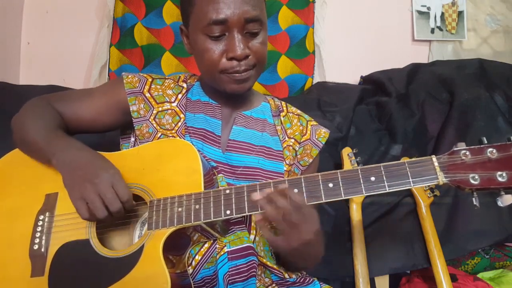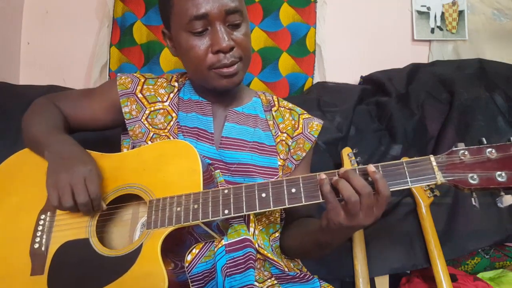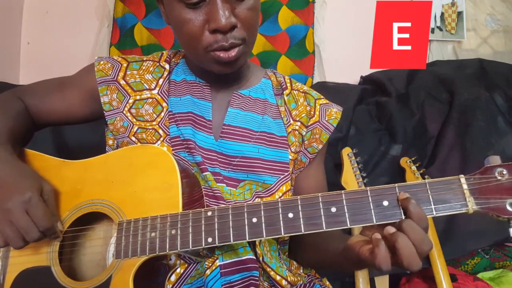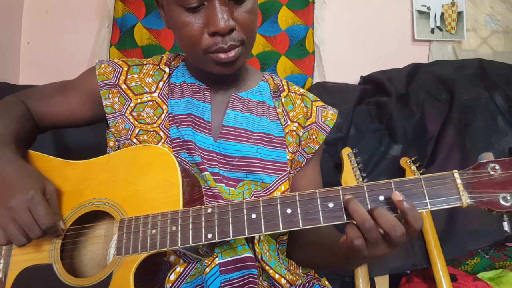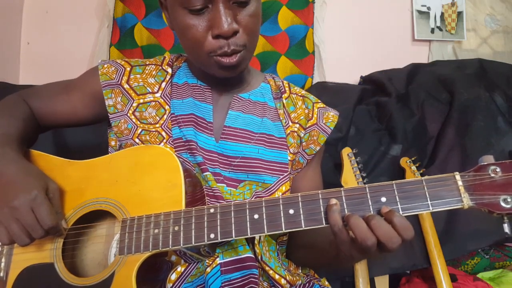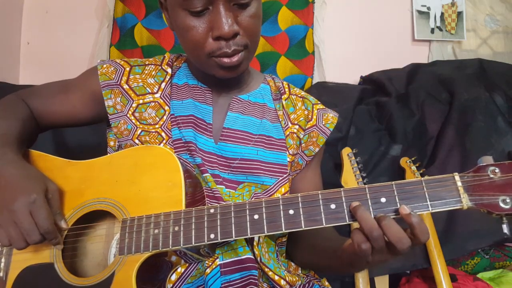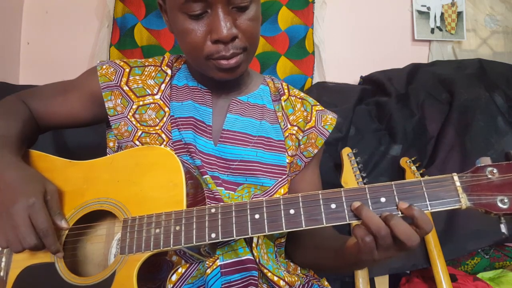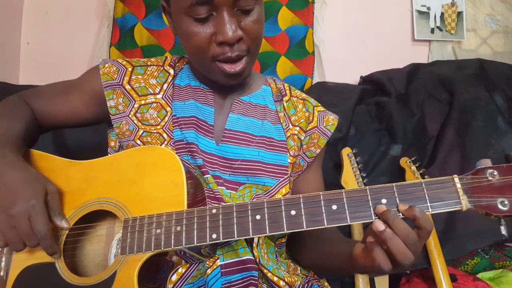If we are playing the D major scale, we can have D, E as the second note, F sharp as the third note, G as the fourth note, A as the fifth note, B as the sixth note, C sharp as the seventh note. Then we have our D.